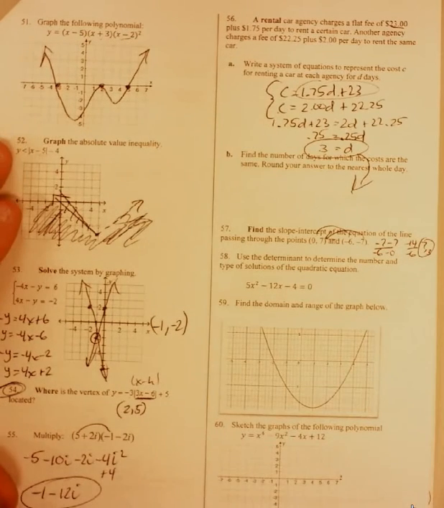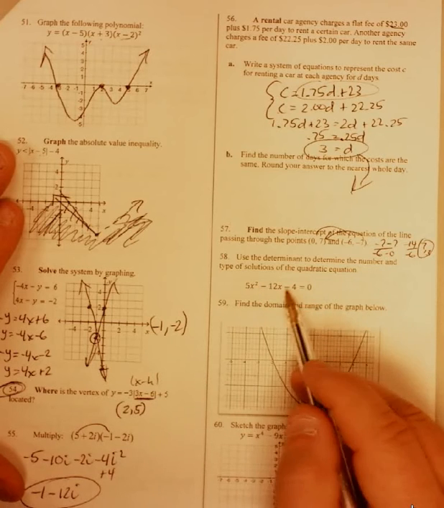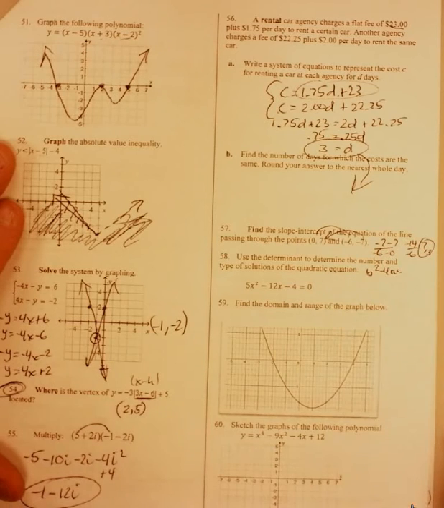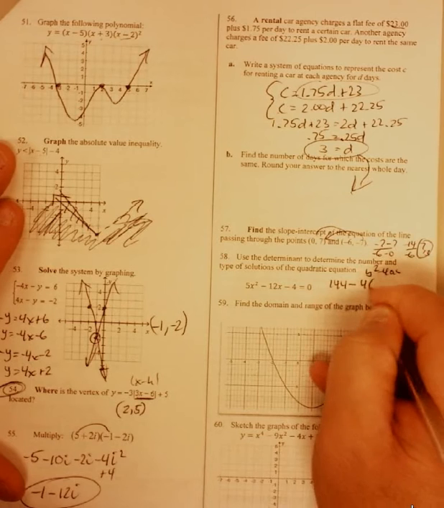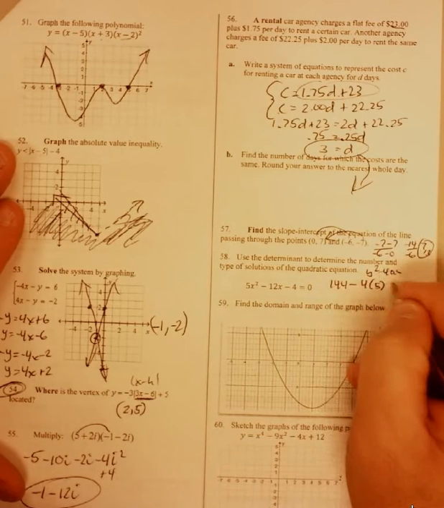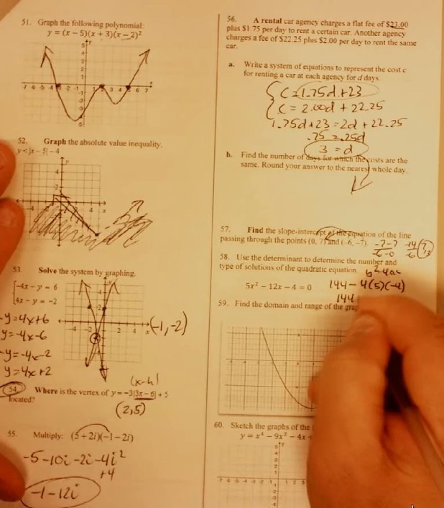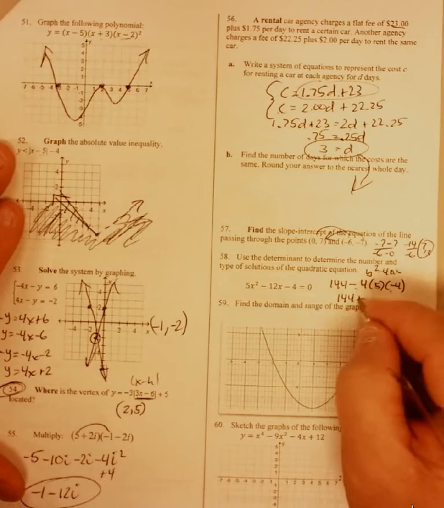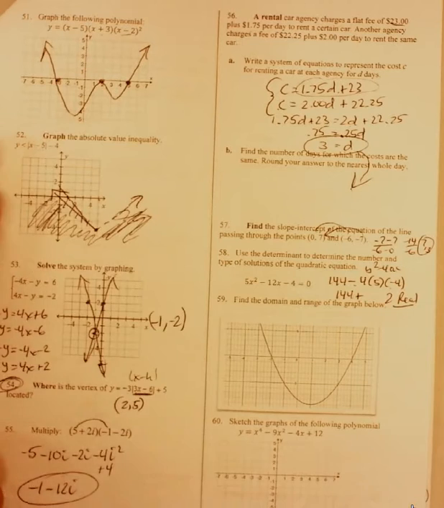Number 58. Use the determinant to determine the number and type of solutions for the quadratic equation. Well, the determinant is this b squared minus 4ac, which usually goes underneath the radical. So the b squared is going to be 144 minus 4 times a, which is 5, times c, which is negative 4. Well, that's going to be 144 plus something, because I have two negatives, which means it's going to be positive. And if I have a positive number here, there's going to be two real solutions. If it was negative, it would be two imaginary solutions, and if it was 0, it would be one real solution.